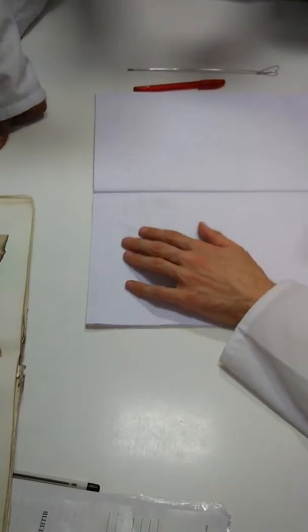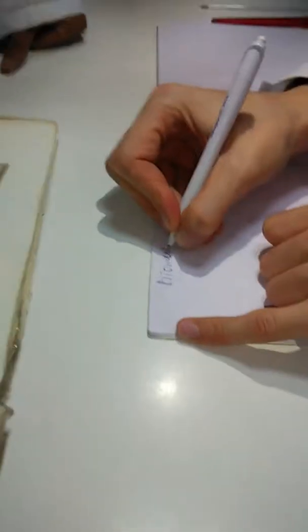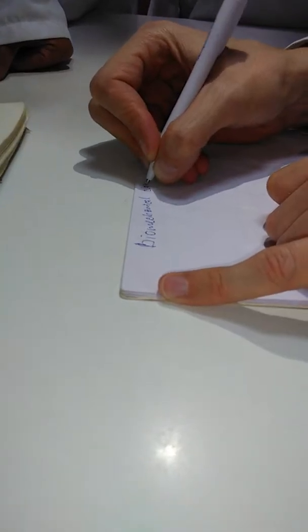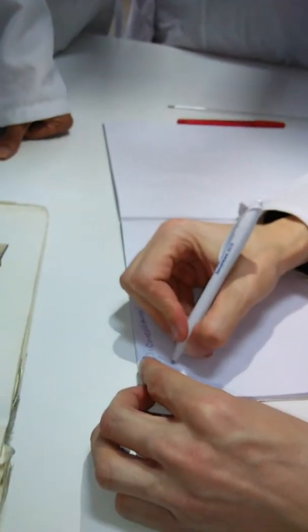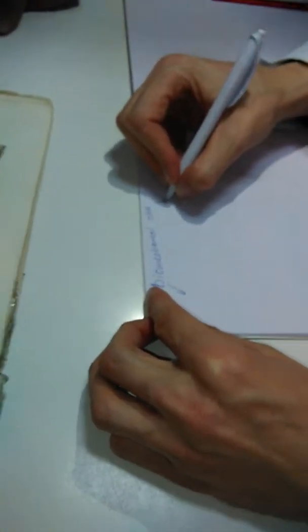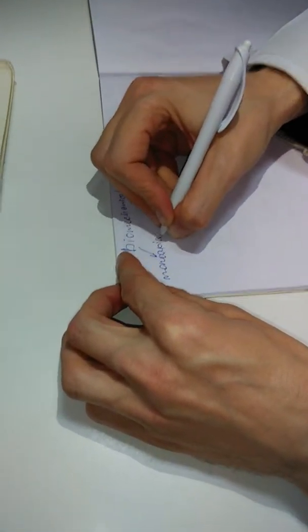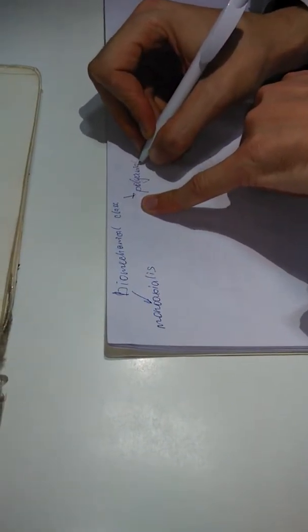What is the biomechanical classification? Due to the axes of movements, we can distinguish, my dear, articulatio monoaxialis and articulatio polyaxialis.